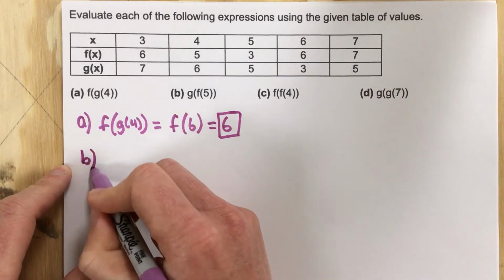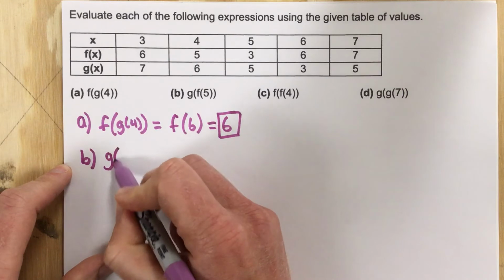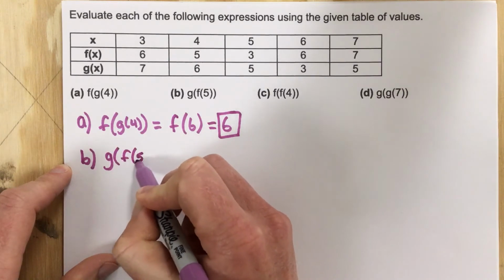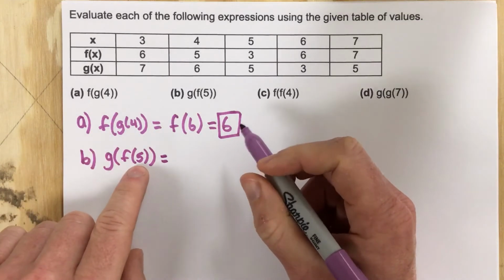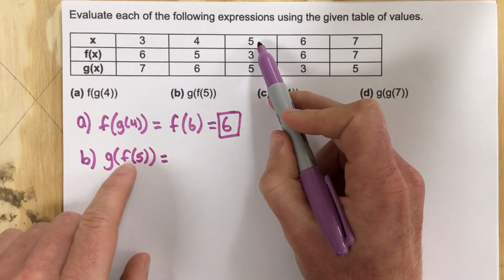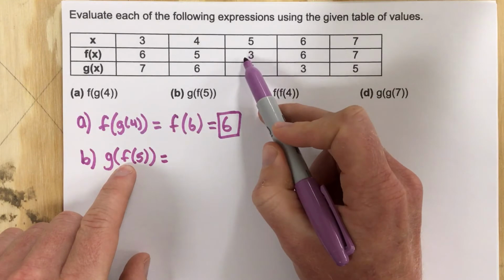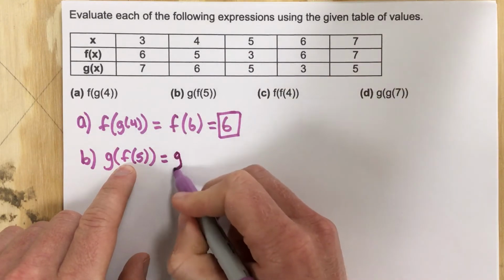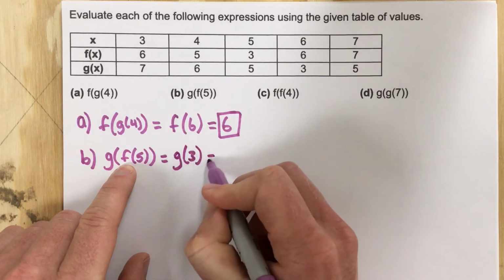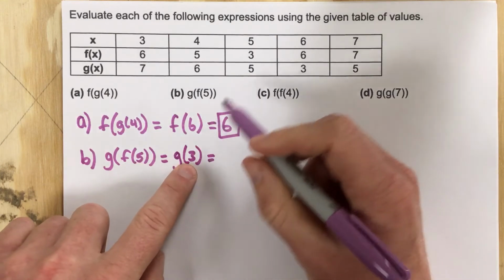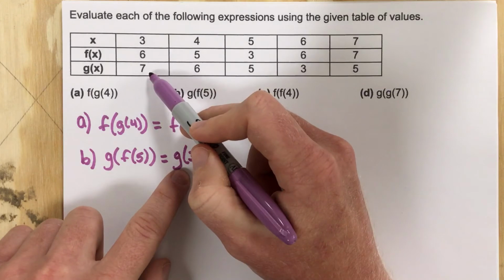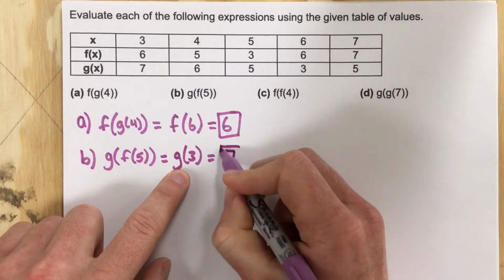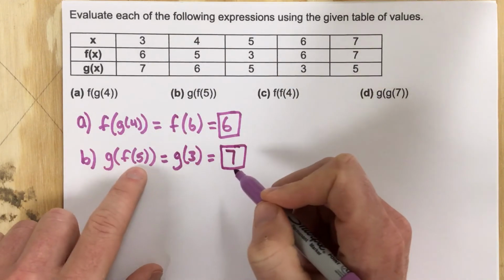Part B. G of f of 5, I go to the x value of 5. I'm looking at the f function. The f function has an output of 3. So I have g of 3. Now I go to the x value of 3, and I look at the g function, which is an output of 7. So g of f of 5 is 7.